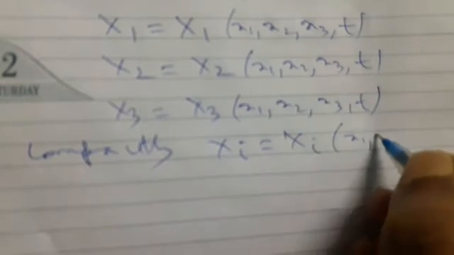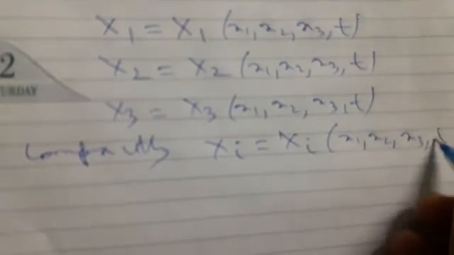So compactly we can write capital Xi is a function of the spatial point xi, x1, x2, x3, and time t, for i running from 1 to 3.